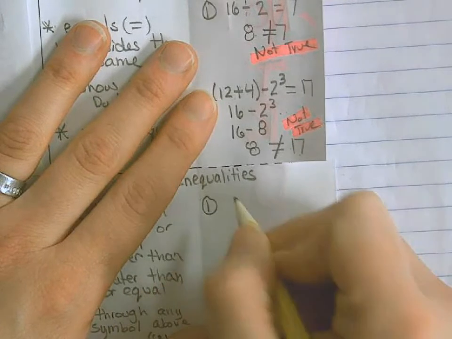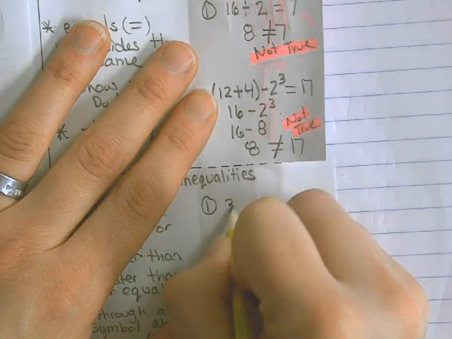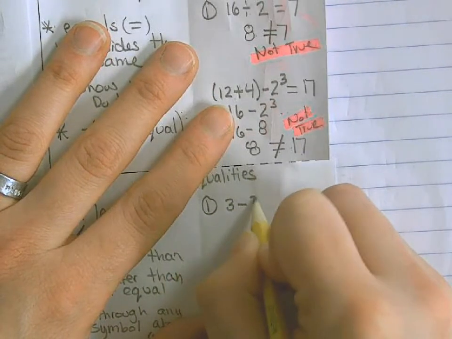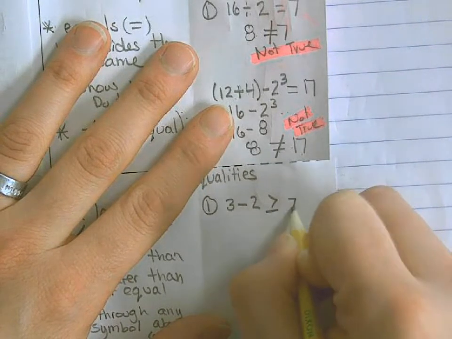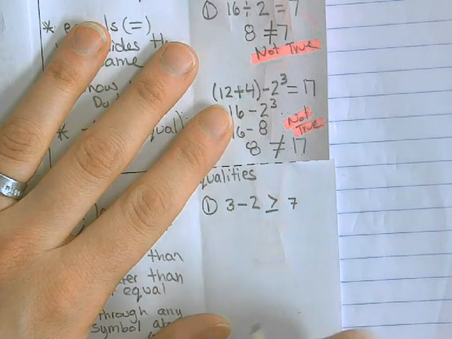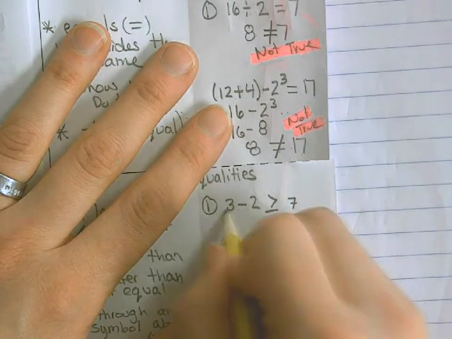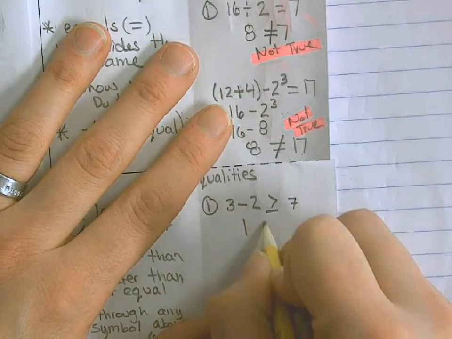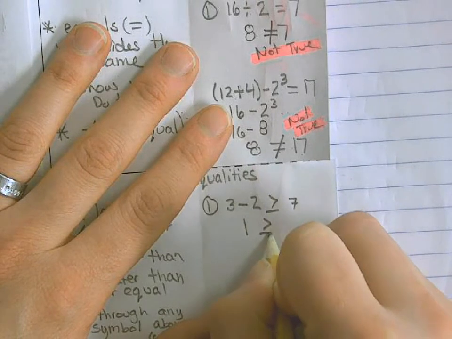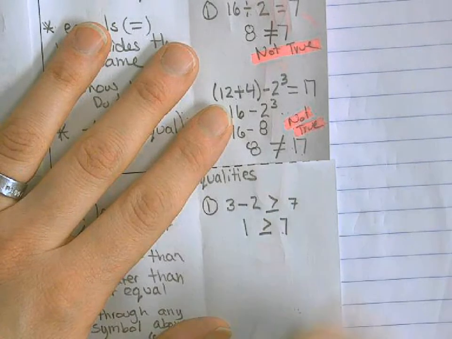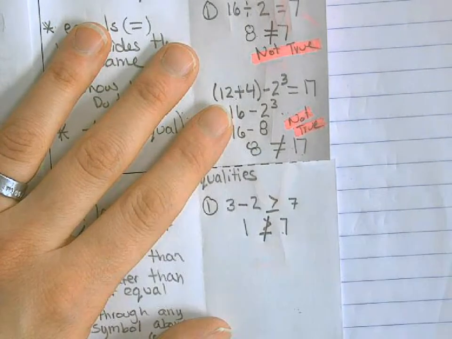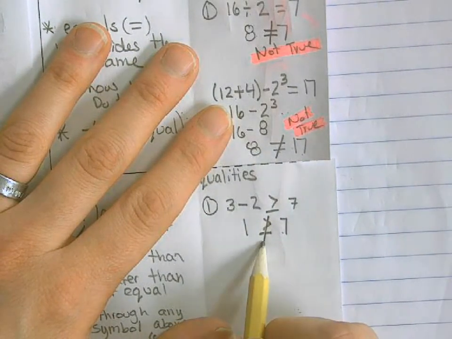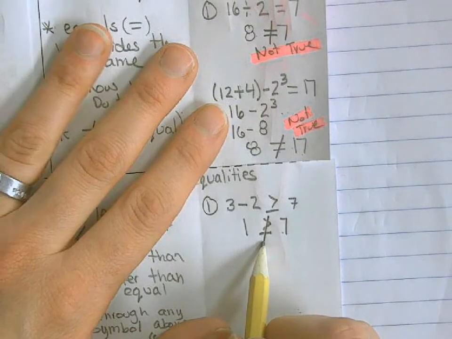So example 1. 3 minus 2 is greater than or equal to 7. Okay, 3 minus 2 is greater than or equal to 7. Well, 3 minus 2 is 1, and greater than or equal to 7. Is 1 greater than or equal to 7? No, absolutely not. 1 is less than 7, so we can put a line through that saying no, that is not true.